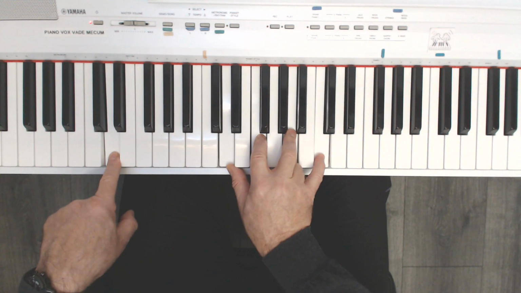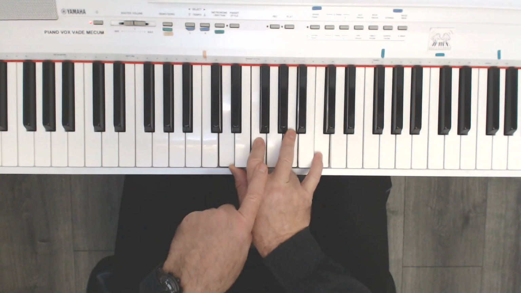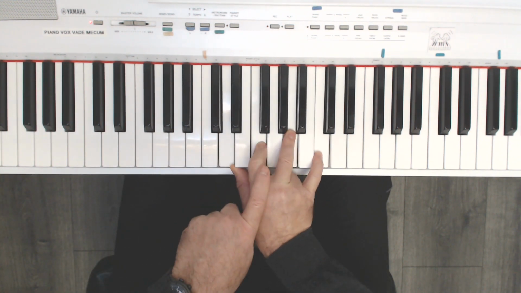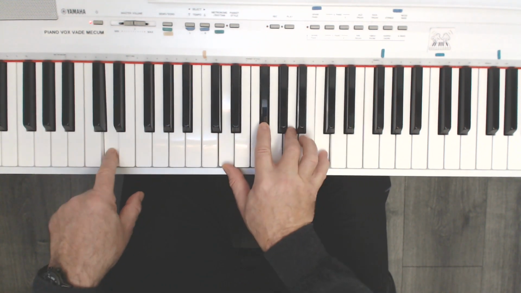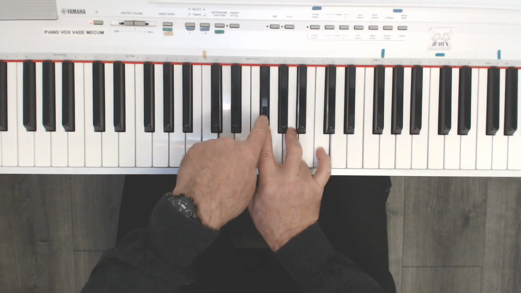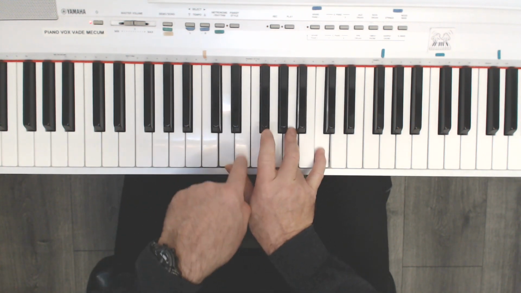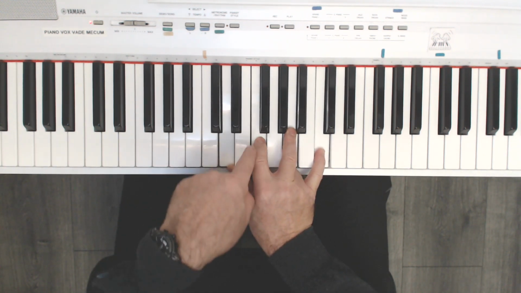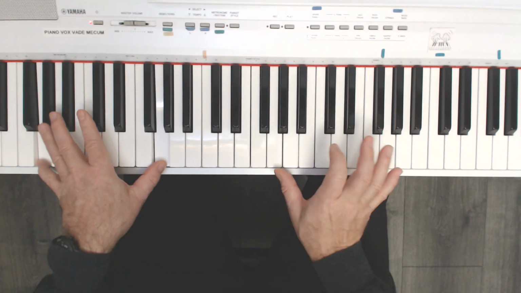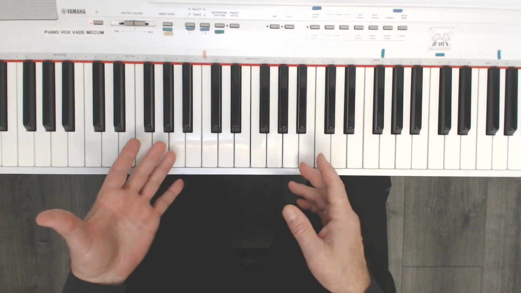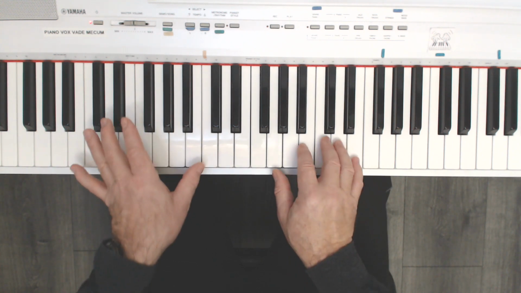From the major mode to the minor mode, the F sharp becomes an F. See, we have 2 tones to make the third major, and 1 tone and a half, 3 semitones, to make the minor mode. And now slowly we just need the chord.